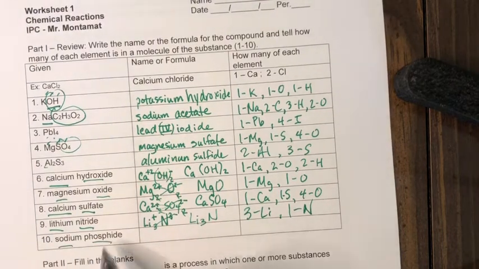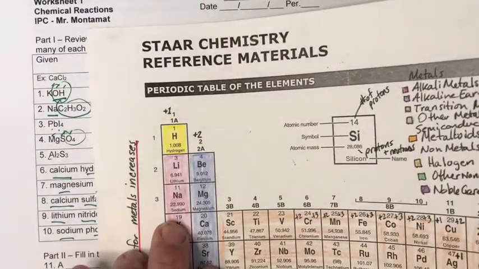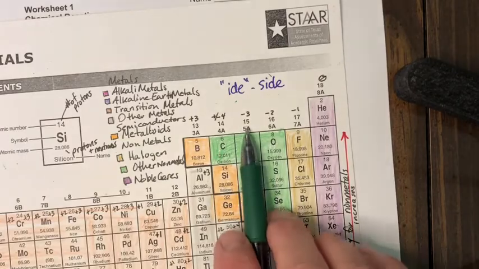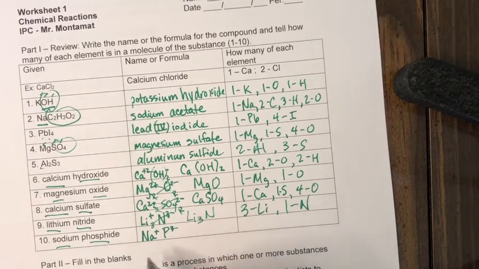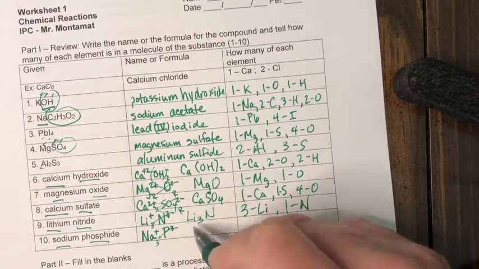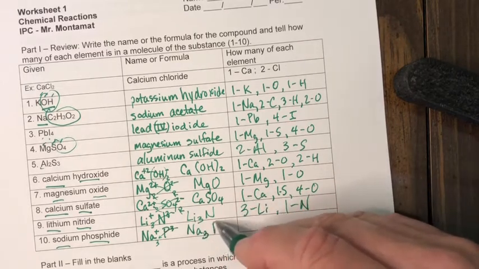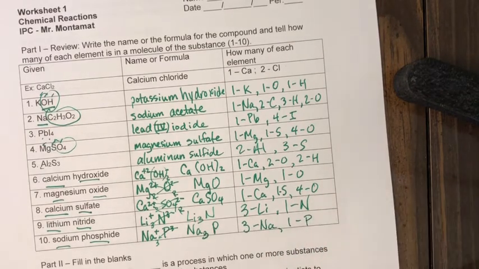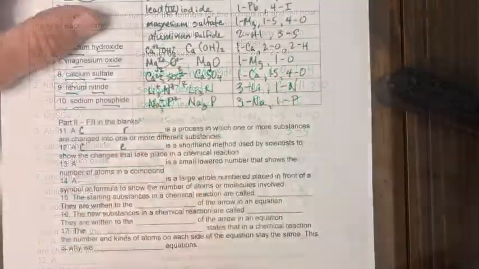Okay, sodium phosphide. You remember sodium is Na. It is also an alkali metal, and it's also a plus 1 ion. And phosphide, just like nitride, is also a minus 3. So these are going to combine in the same ratio as the lithium nitride. That 3 is going to come over there, and you get Na3P, 3 sodiums and 1 phosphide. Okay, and that's how you do part 1.